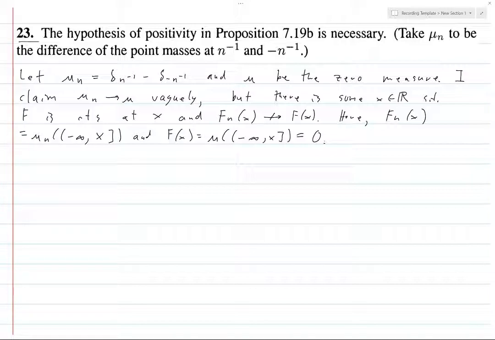And so this is a counterexample to that, because proposition 7.19 also assumed that these were positive measures, I believe, or measures coming from positive linear functionals. I don't know. Whatever it is, it's not this. So we're going to go from here.